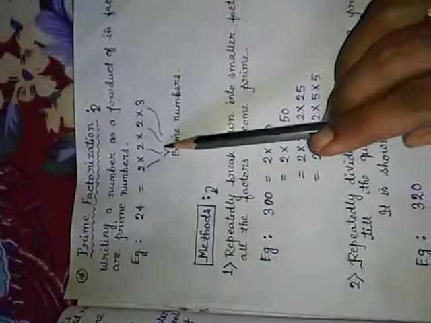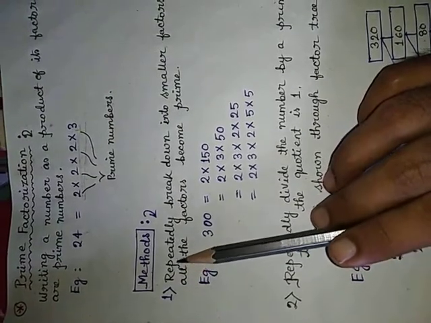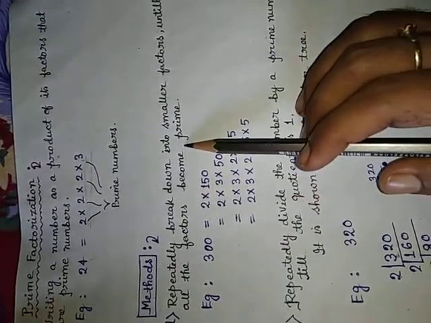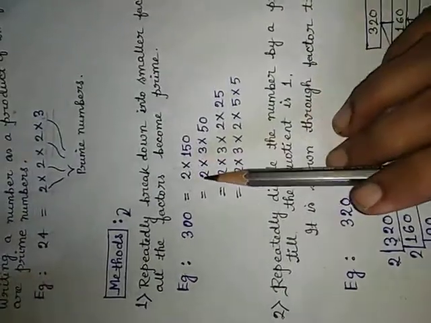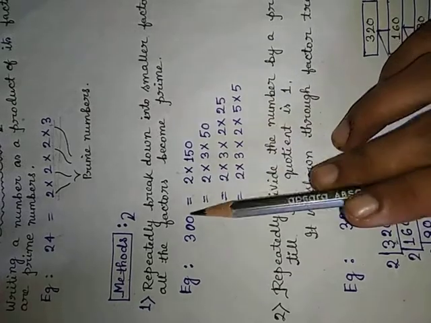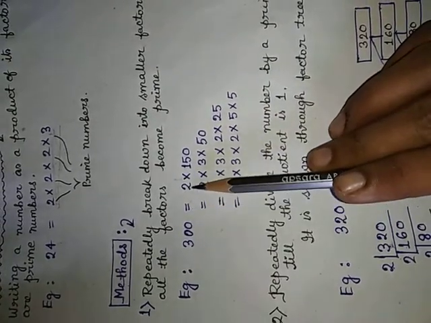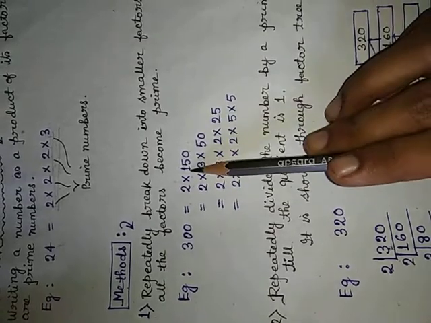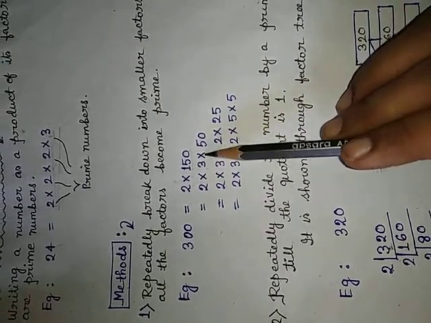It can be done by using two methods. Method number one is to repeatedly break down into smaller factors until all the factors become prime. But it can be done only in the case of small numbers. Suppose 300. We write it first as 2 into 150. Then we write 2 and break the 150 into 3 into 50.